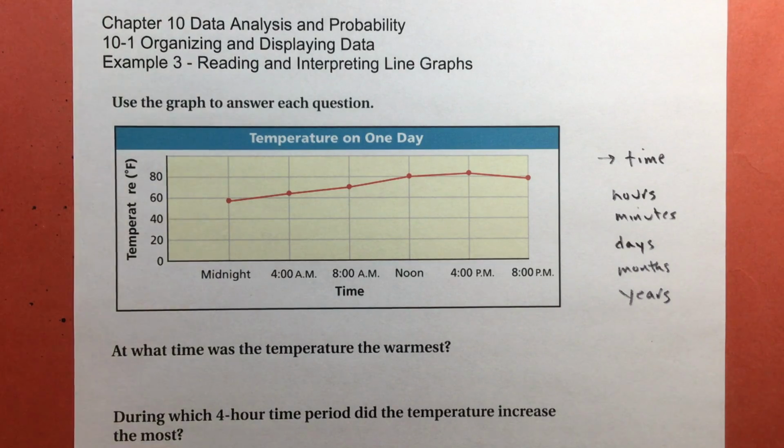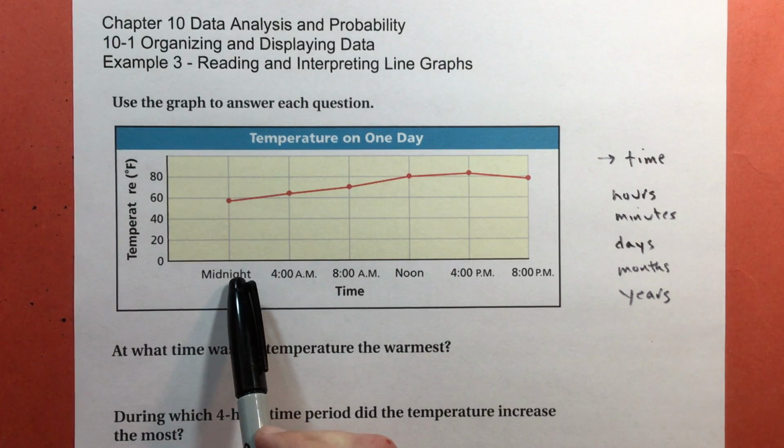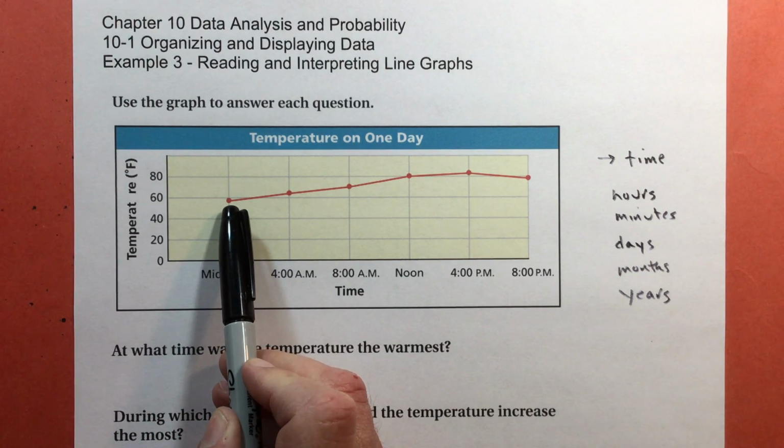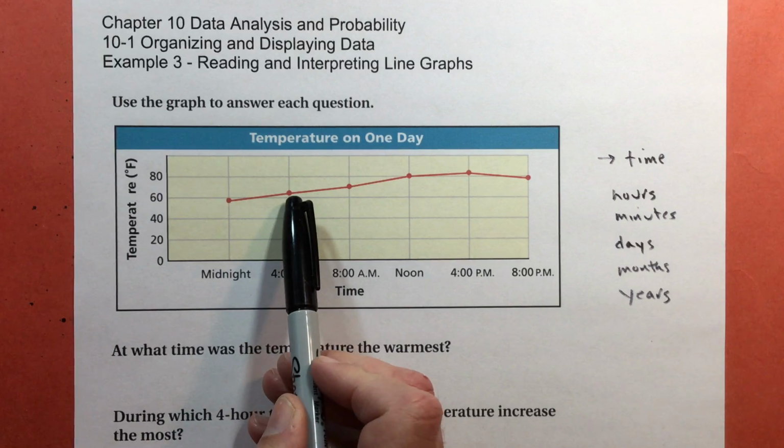And the other measurement that we're paying attention to is the temperature outside. So this is demonstrating watching the temperature change throughout the day. And it kind of makes sense. Midnight, you check the temperature, it's a little bit below 60 degrees. 4 a.m., starting to warm up.